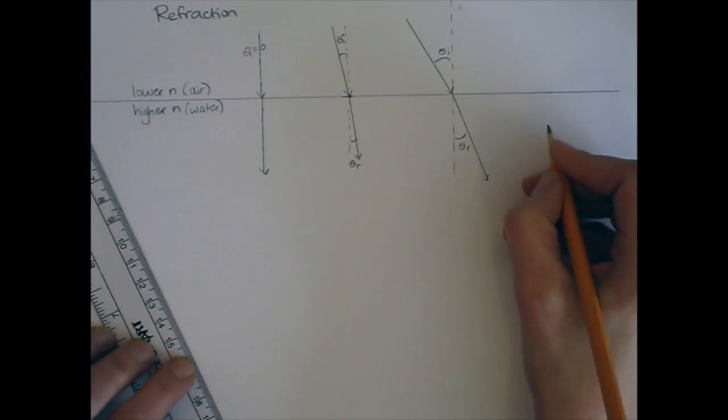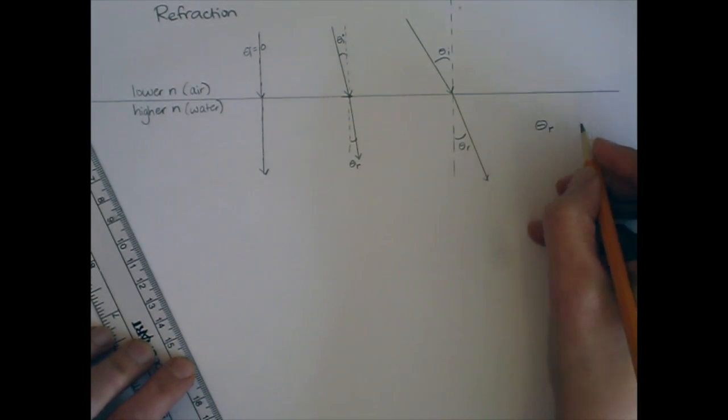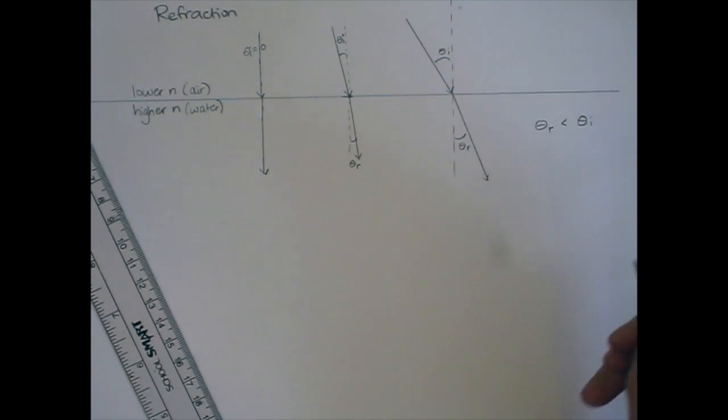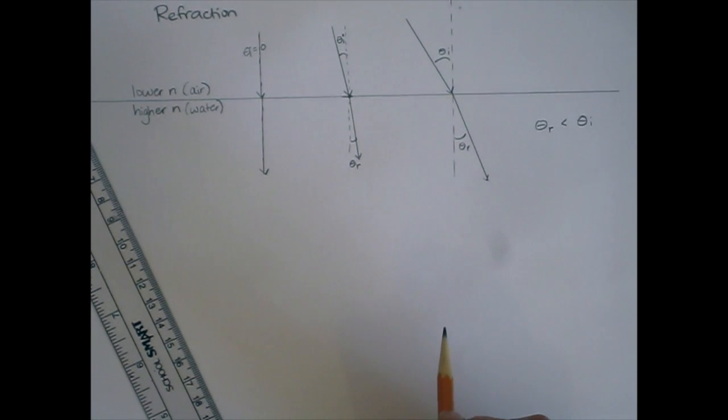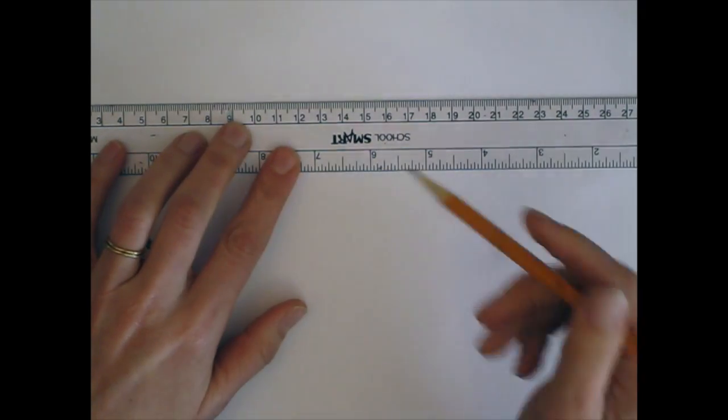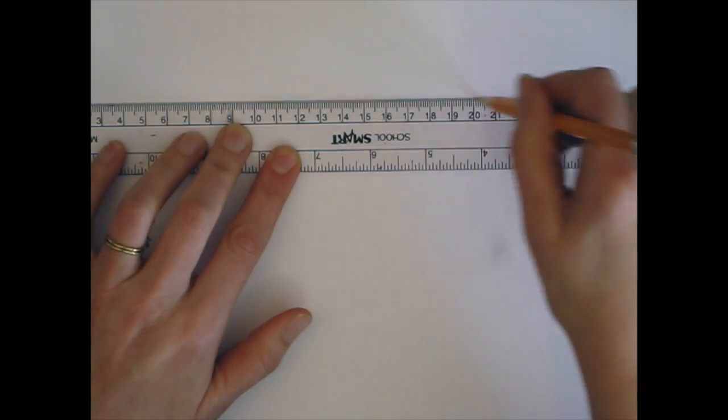Every time, you're going to have a refracted angle that is smaller than the incident angle because it's bending toward the normal. Now let's consider what would happen if we had the light rays going the opposite direction.